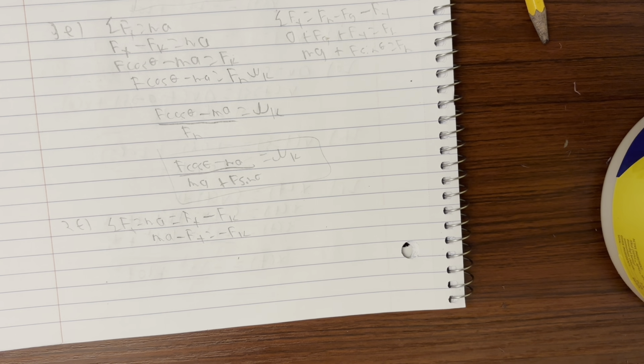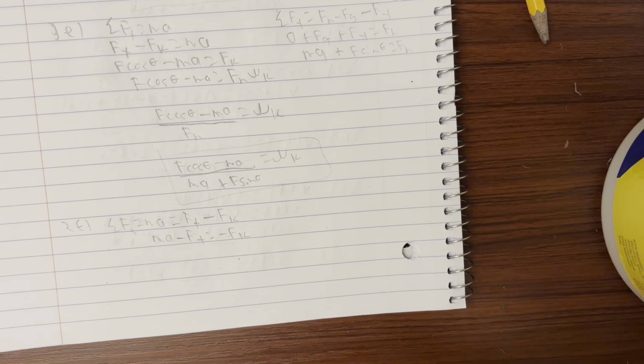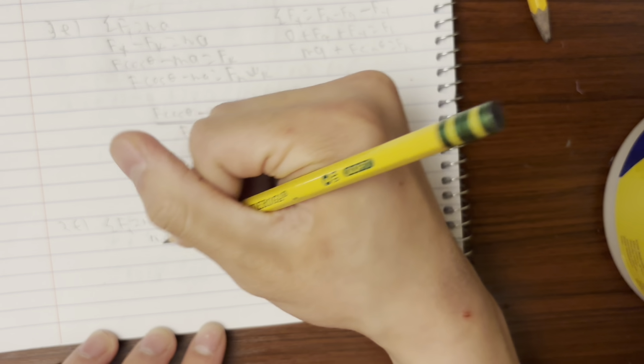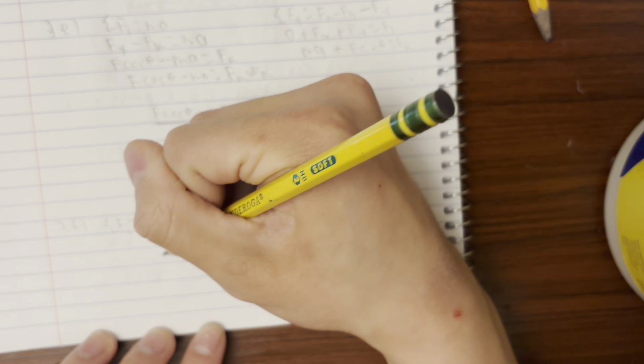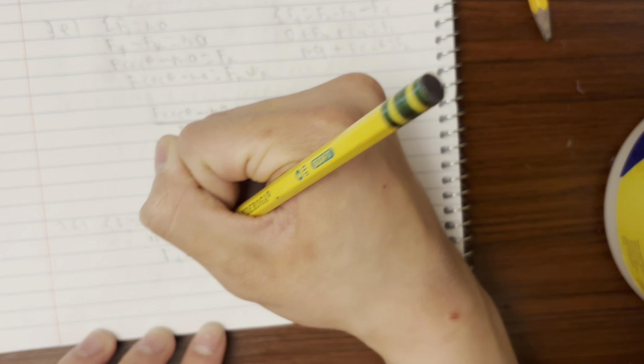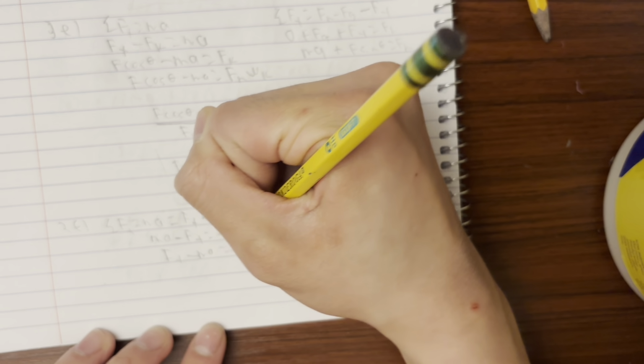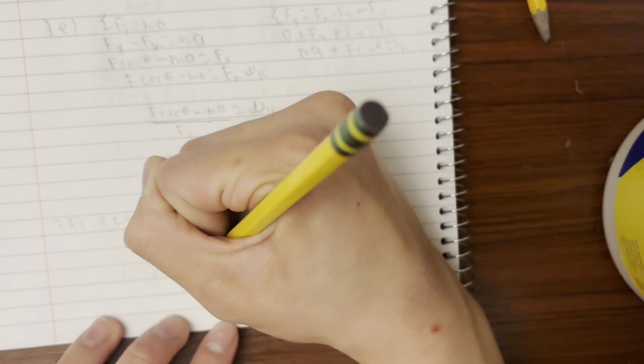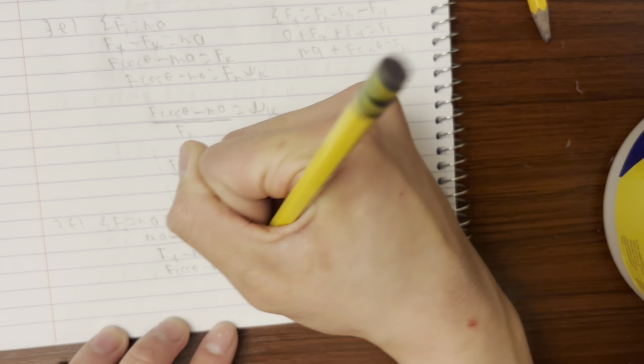Then we move the negative sign over by multiplying by -1 on both sides. You get Fx minus Ma is equal to Fk. And our Fx we know is F cos theta, so F cos theta minus Ma is equal to Fk.